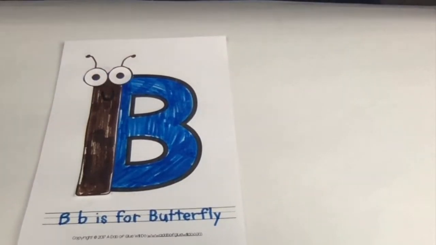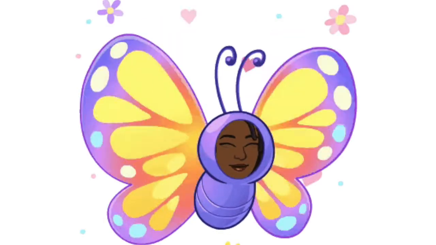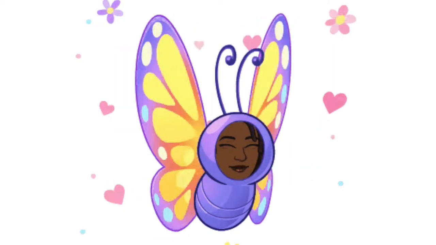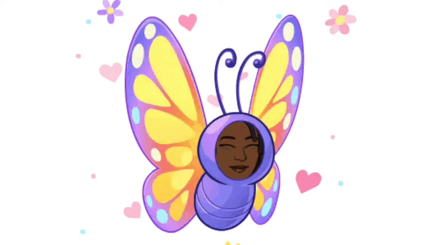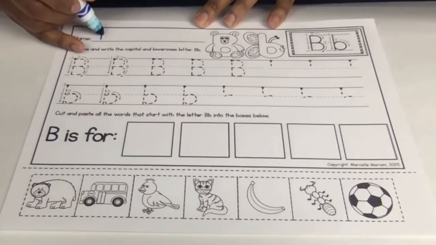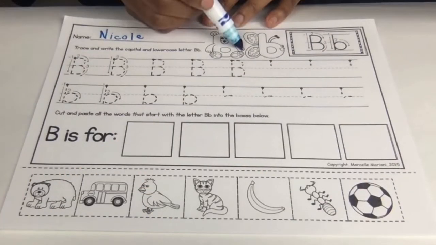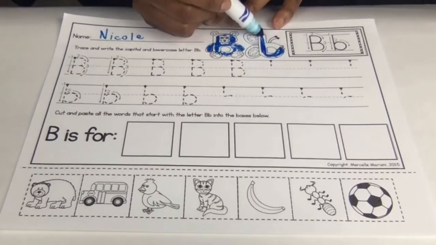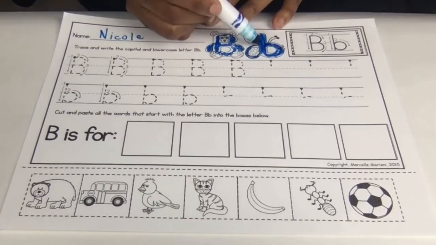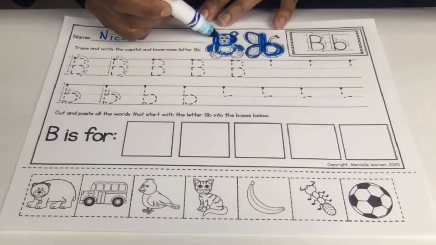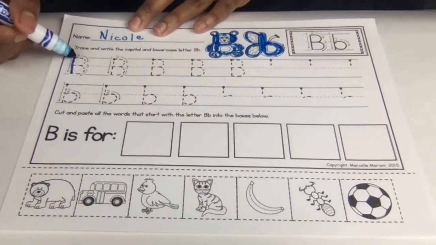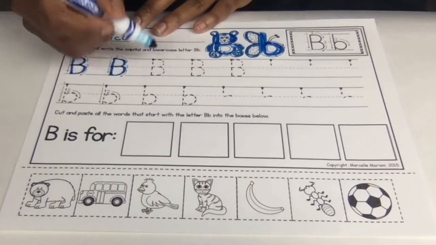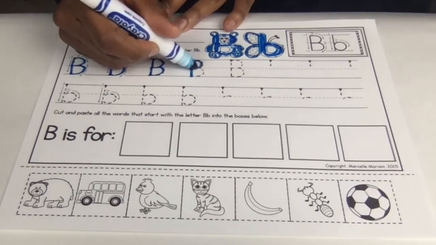Alright, let's see what else starts with the letter B. This next activity is sure to be fun! We are just simply going to trace the letter B. You can use a marker, you can use a crayon, you can use a pencil, whatever you'd like. We're going to do the big B and the lowercase b, as you can see me doing here.